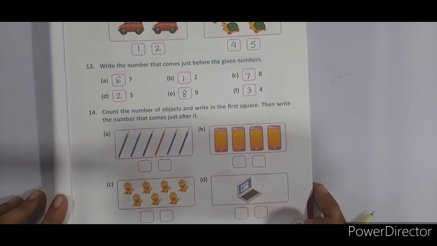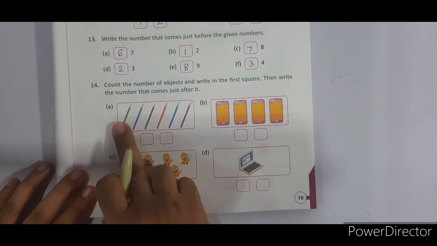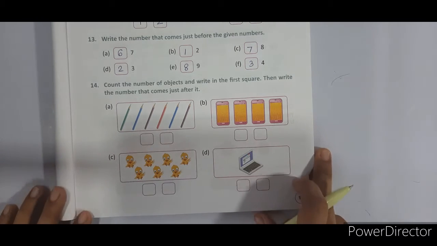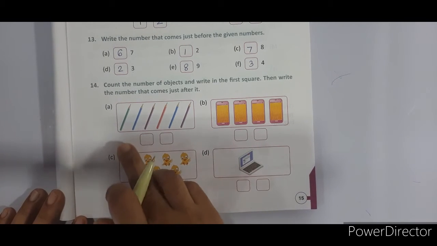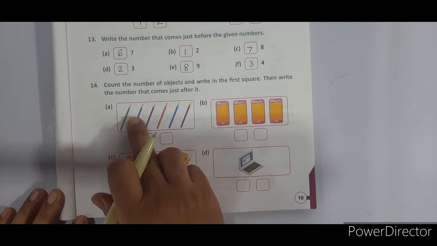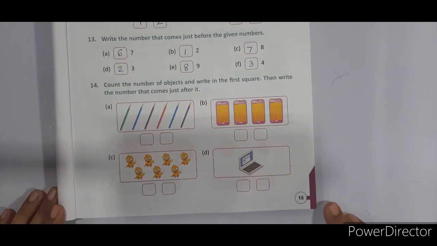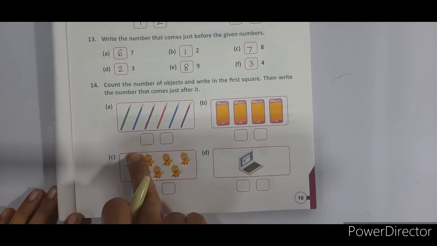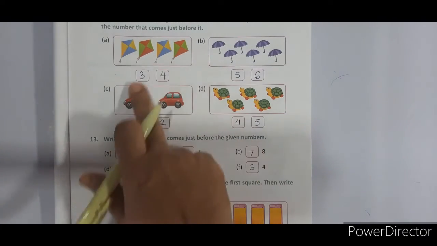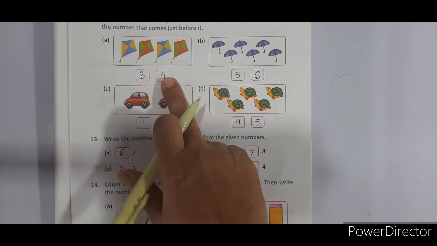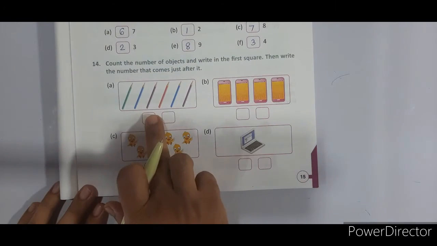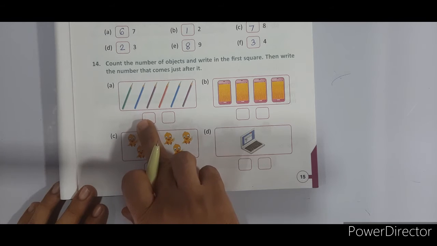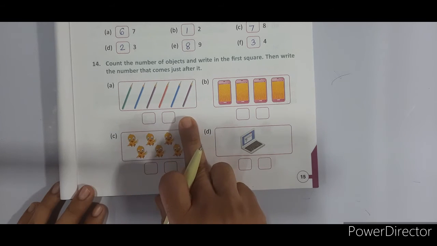Okay. Now you can see the next exercise, which again has pictures of pencils. So how many pencils are there? 1, 2, 3, 4, 5, 6 pencils are there. Now you have to be careful. In this, whatever number of pictures are there, you are going to write in the first box. In the previous one we wrote the numbers in the second box, but here you are going to write it in the first box, and you are going to write the after number.